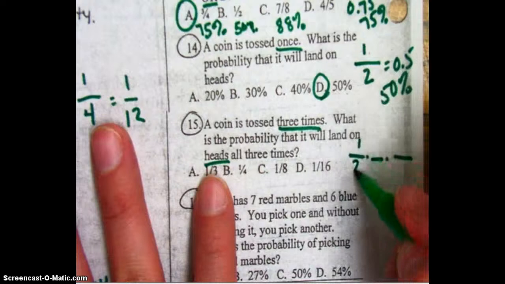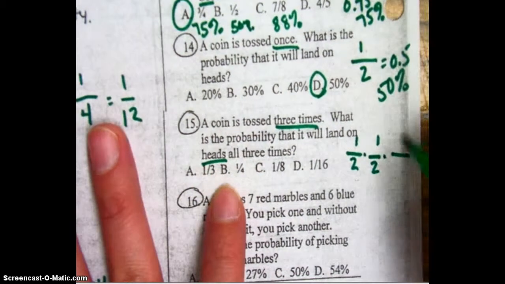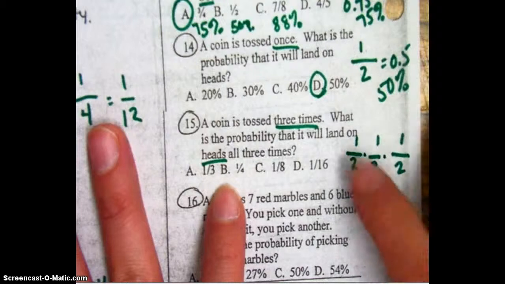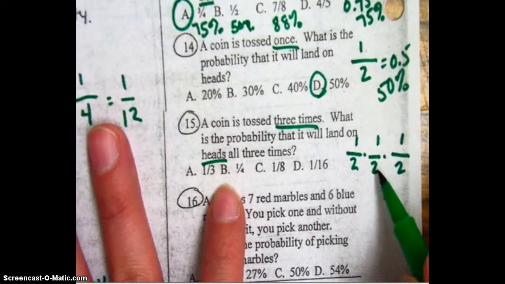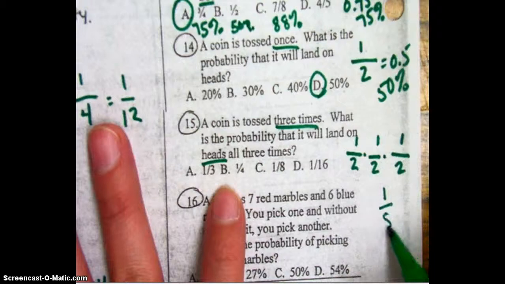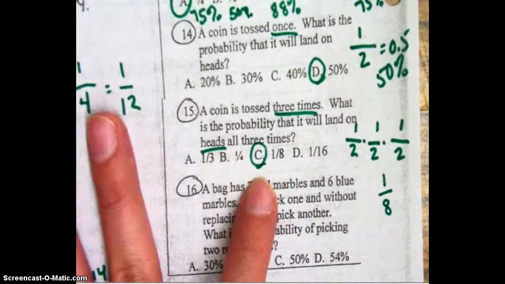The first time you'd have 1 out of 2. The second time you'd have 1 out of 2. And the third time you'd have 1 out of 2. So 1 times 1 times 1 is 1. 2 times 2 is 4. 4 times 2 is 8. So you have a 1 in 8 chance of flipping a coin and it landing on heads all 3 times.